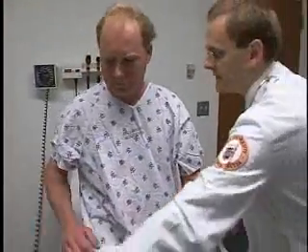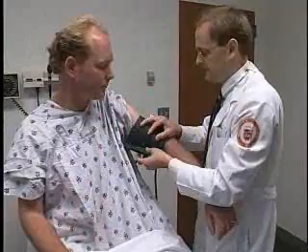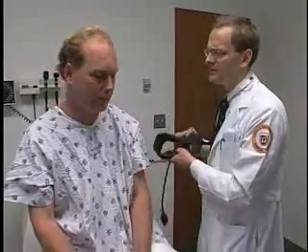Okay, good. I get 130/86. Now I'm going to check it in the other arm here. I can kind of bring this around the back. Good. I get 132/84. So there's always a little bit of difference between the arms, but that's an acceptable difference.